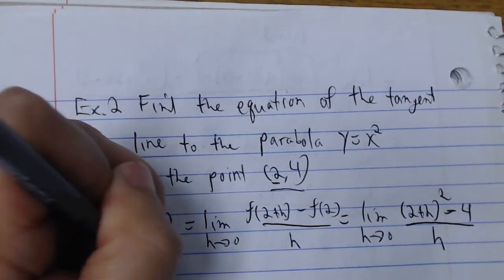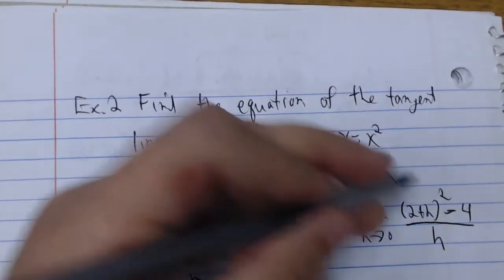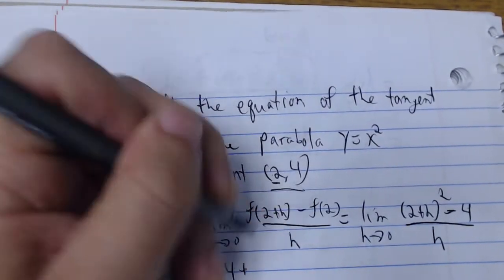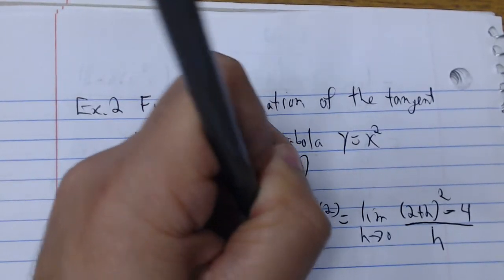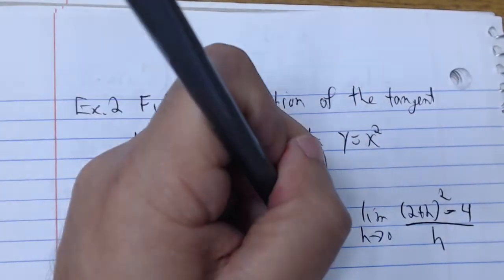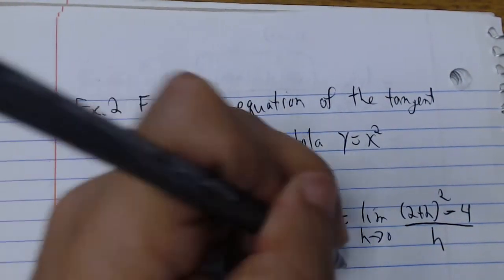So now let's just simplify through. The limit as h approaches 0, (2 plus h) squared is what? 4 plus 4h plus h squared, minus 4, all over h. And then, of course, the 4's cancel out.